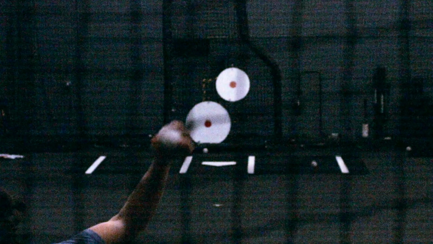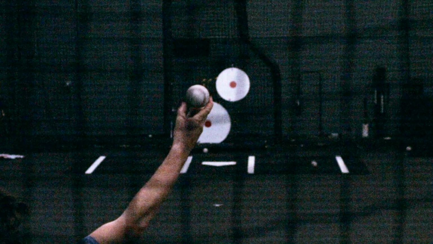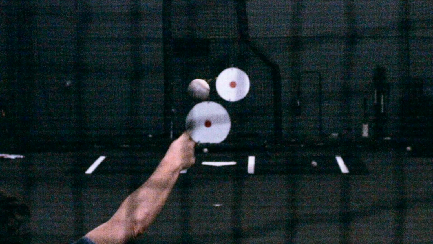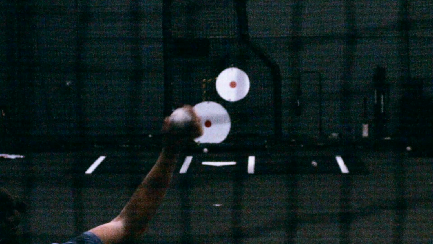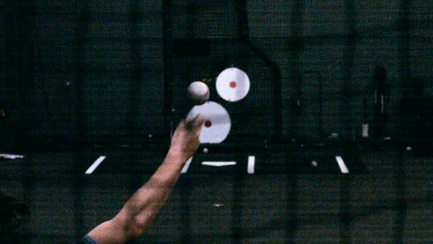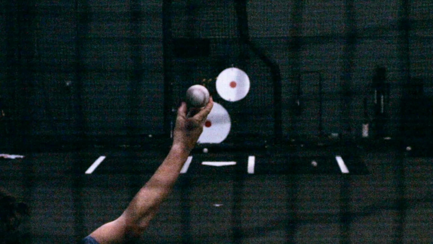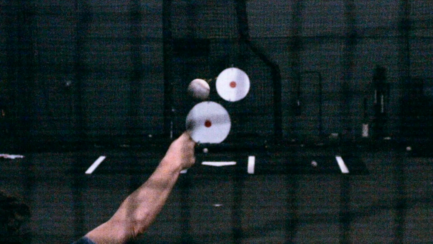Now that actually serves to align the spin axis a little bit better coming out of my hand, where it would be maybe 60% efficiency. It would have a good amount of gyro angle if my pointer finger was not in a spiked position. When this pointer finger slips and presses the ball forward, it actually gives it more spin efficiency without affecting the spin rate, which is really important.